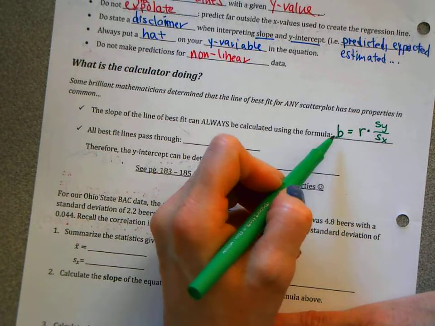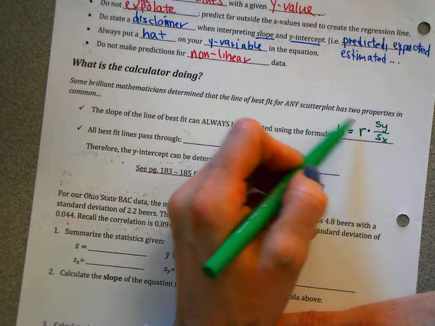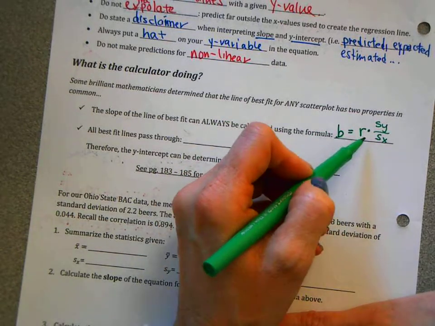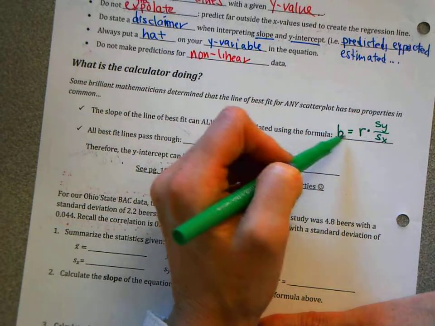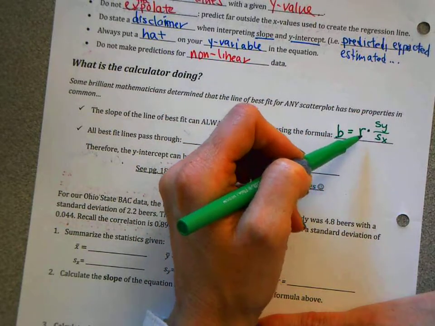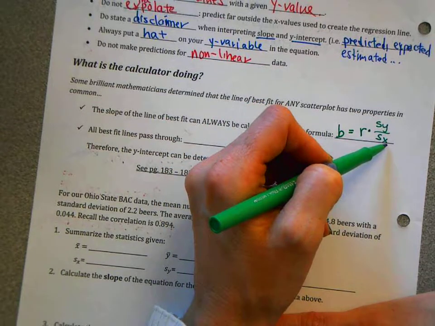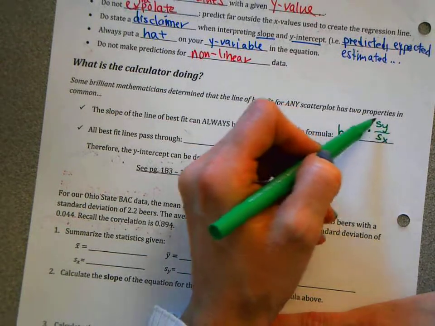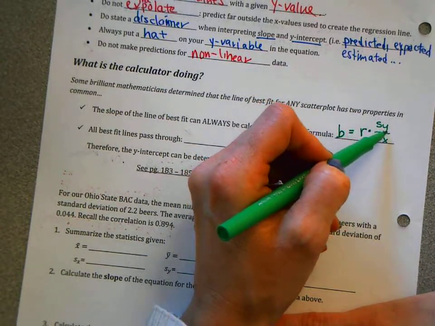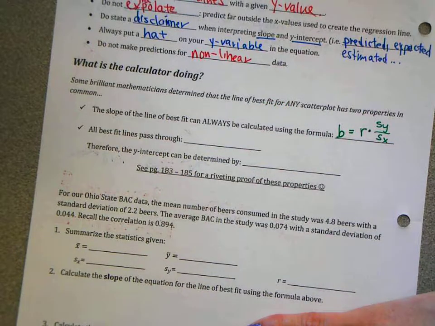If r is positive, then your slope will be positive. If r is negative, then your slope will be negative. But the reason why it's not just equal to r is because r doesn't have any units. What we need to remember is slope is always change in y over change in x. So we take that correlation and multiply it by the number that describes the change, the standard deviation of the y's, and divide by the standard deviation of x to get it back into the units of the problem. So there's that point.